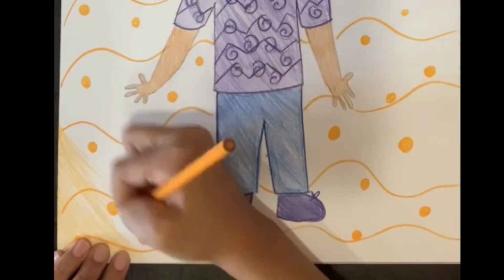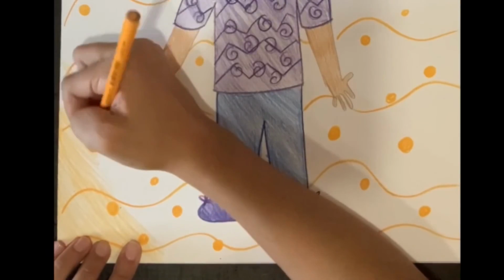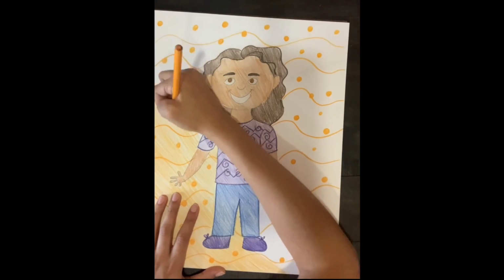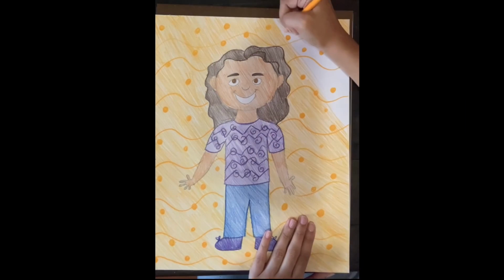Because we want to make sure that we don't leave any white space, we want to color the rest of our background with our colored pencil. Go over the background with more colored pencil if you see white space and you need to color some more.